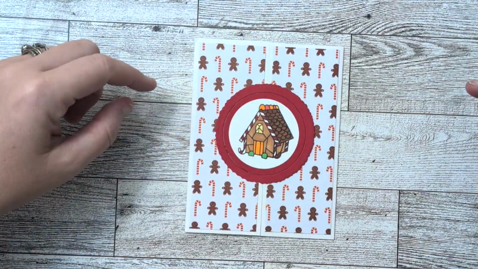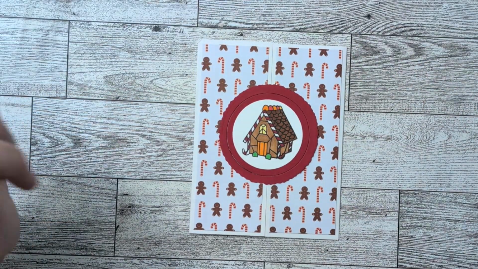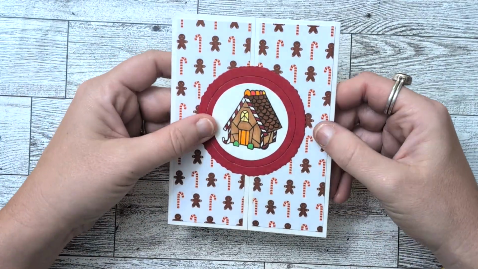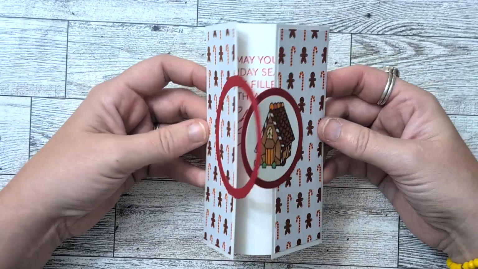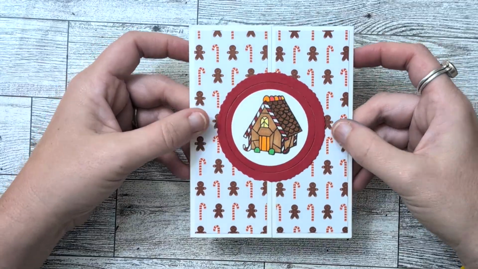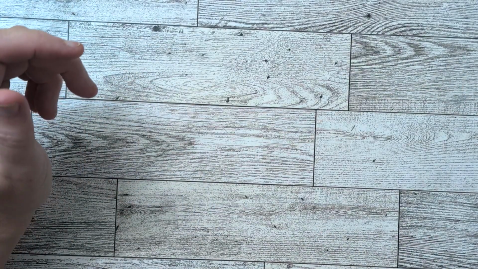I love the gingerbread paper and the candy cane, and you did a really great job coloring your gingerbread house. I could eat those gumdrops in a second. You guys, you're kind of getting me in the Christmas spirit, which was the point of this. So thank you for that. I struggle with making Christmas cards in the summer, so thank you for helping me find my Christmas mojo.